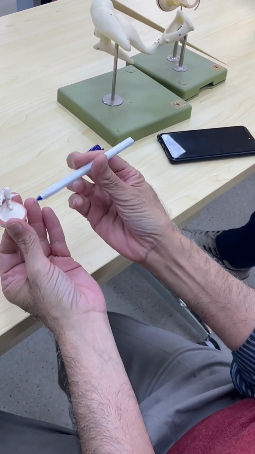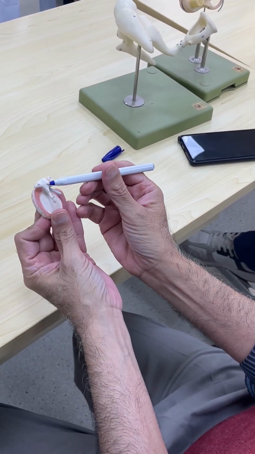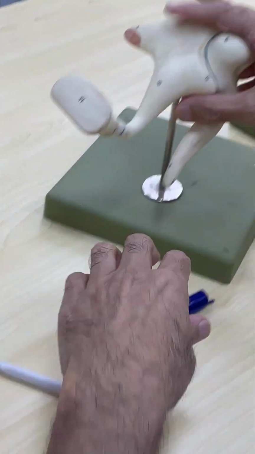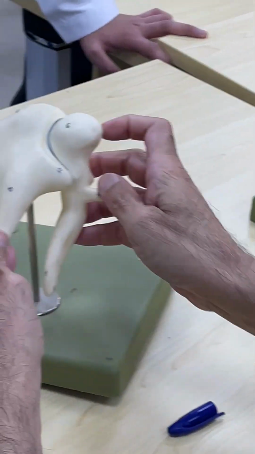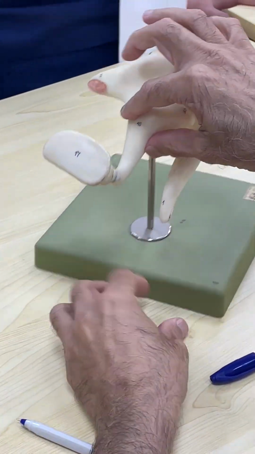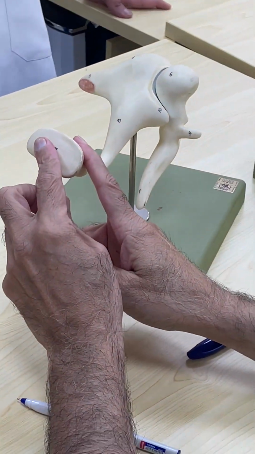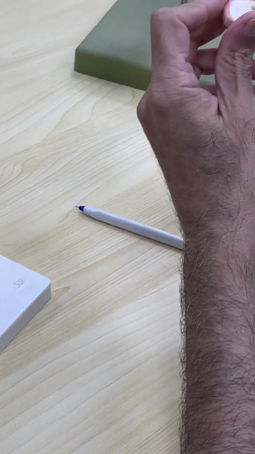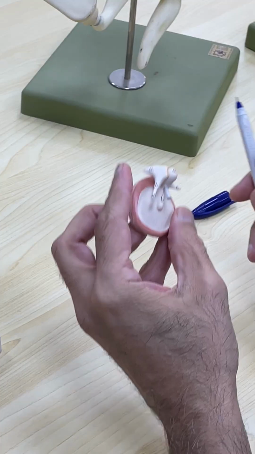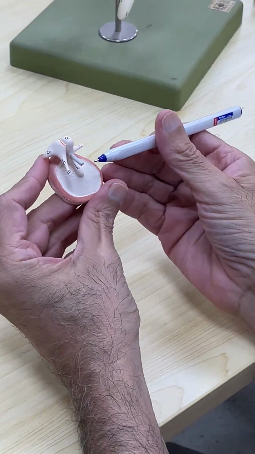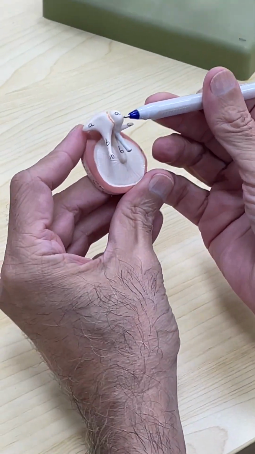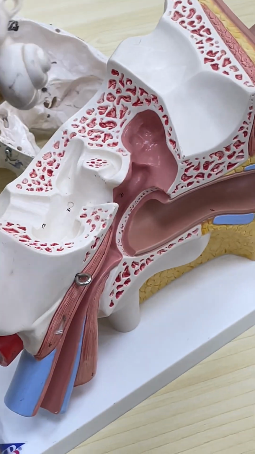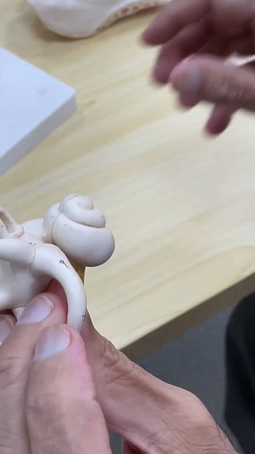So this is the malleus. Then we have the incus, and this is the stapes. Here the stapes is missing, but it may be there. This is the malleus, this is the incus, and here we have the stapes.